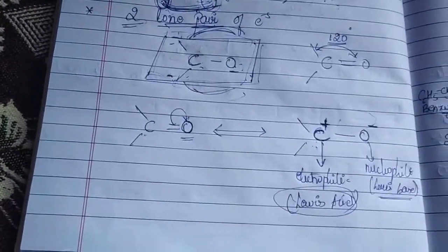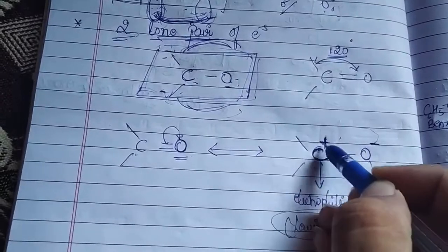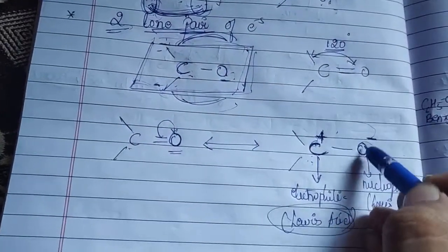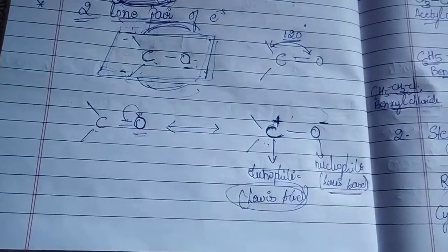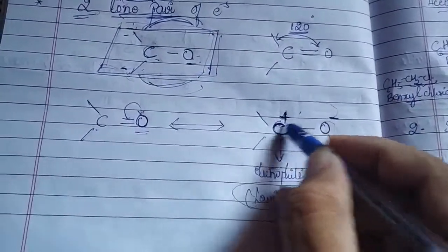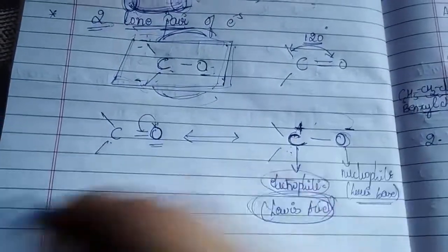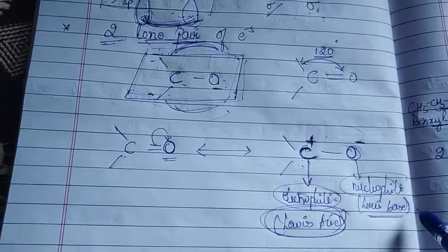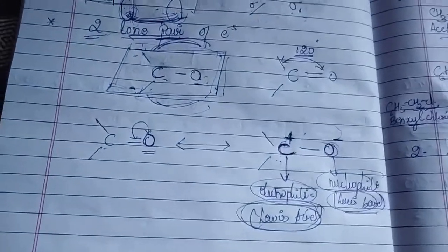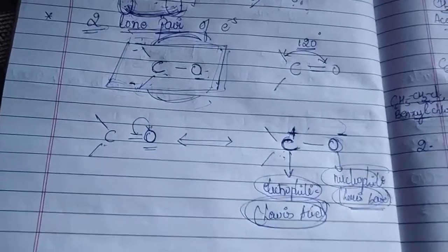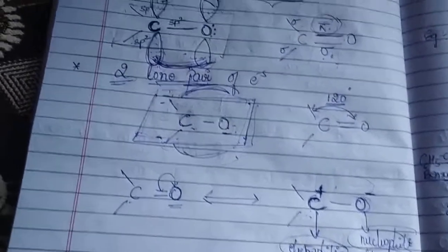Coming to its resonance structures, we came to know that your carbon has a slight positive charge and your oxygen a slight negative charge, leading to polarity. Therefore the carbonyl carbon will act as a Lewis acid, an electrophilic center, whereas your oxygen will act as a nucleophile and a Lewis base. Very important. Again and again I'm mentioning, the carbonyl carbon undergoes sp2 hybridization.